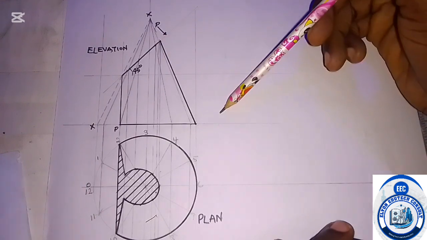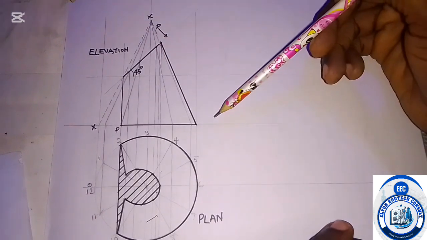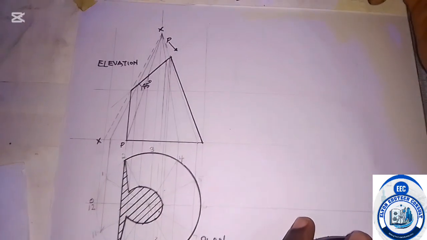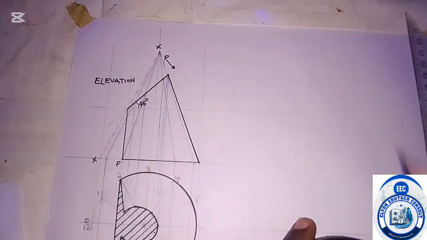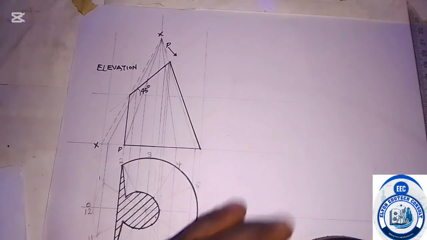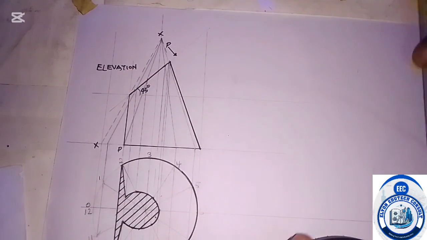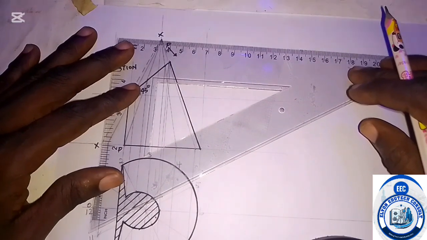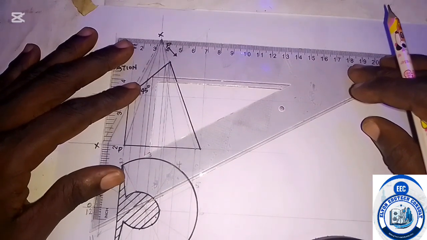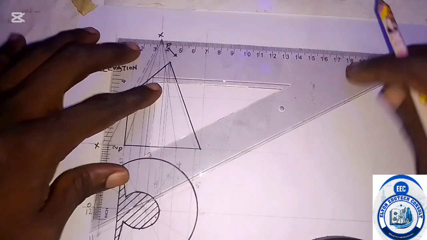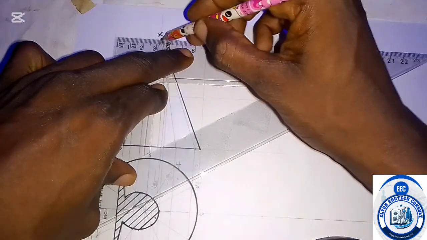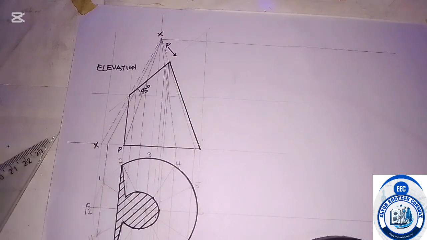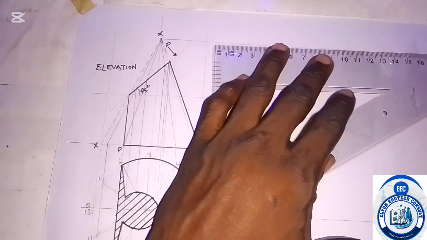So when I do this and I'm drawing my development, it's going to be going outside my paper. So I'm going to do it this way. It's also correct. That's another way you can do it. Just put your set square, draw a horizontal line from the apex of the cone. I'm going to draw a horizontal line this way. All right, now let me extend this horizontal line.